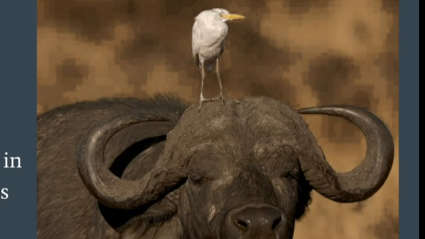It's got somewhere to stand. It can see predators coming. It's safe. Is the water buffalo really affected by the bird, either positively or negatively? Not really. But the bird has a place to stand and a place to live and see things. Maybe it sees something it wants to eat. It'll go fly and eat it, come back. So this is an example of commensalism.